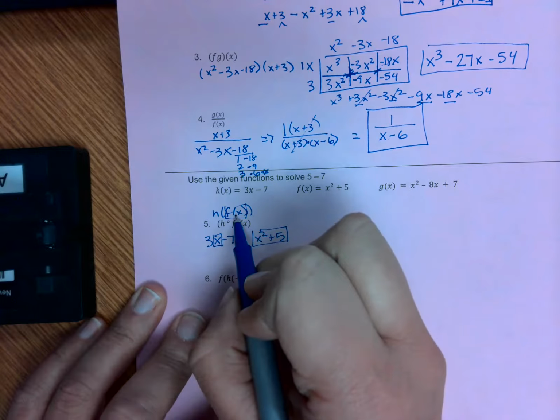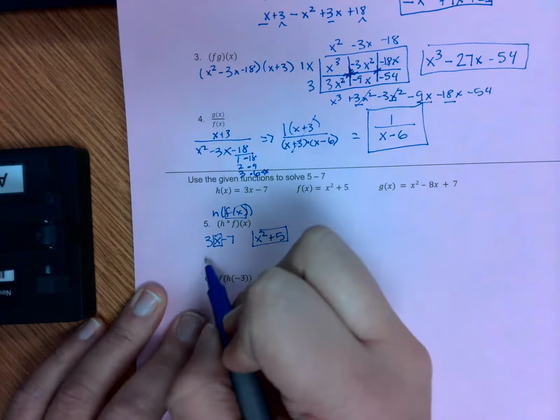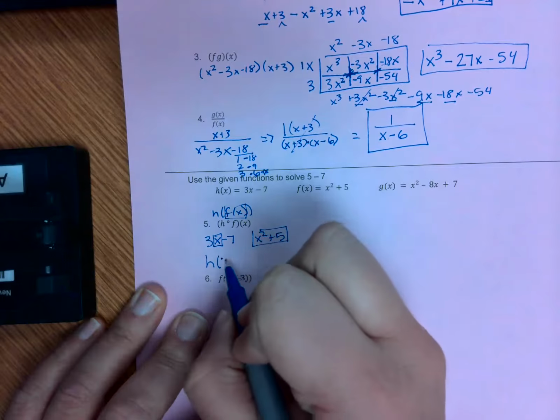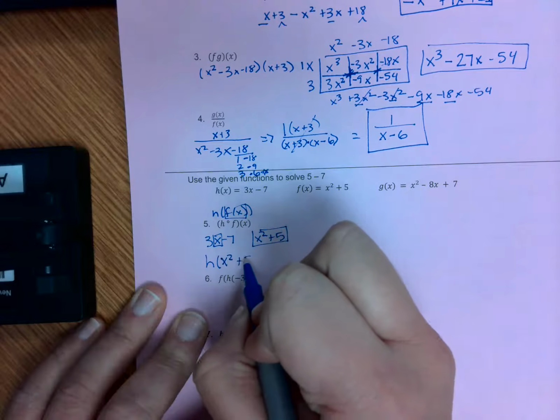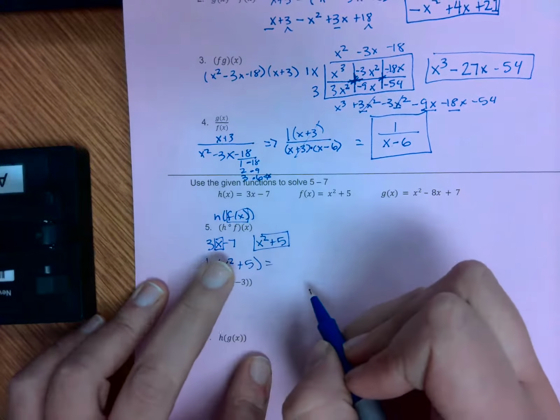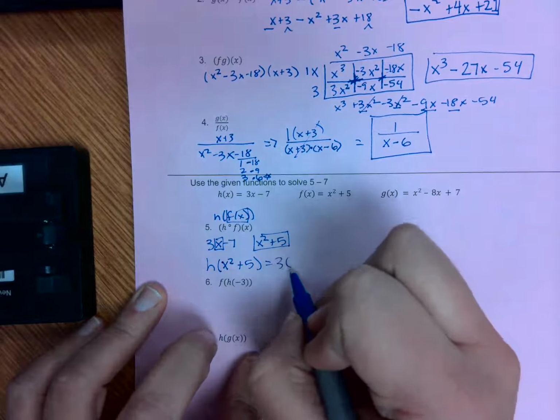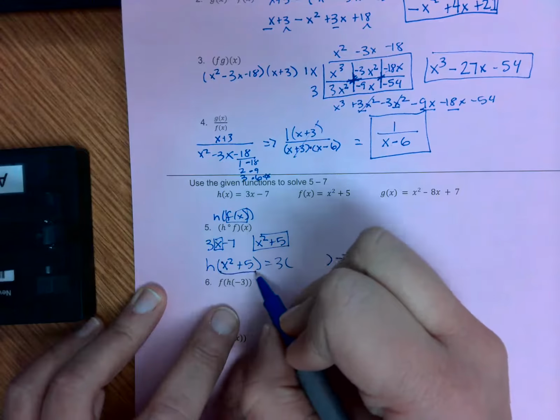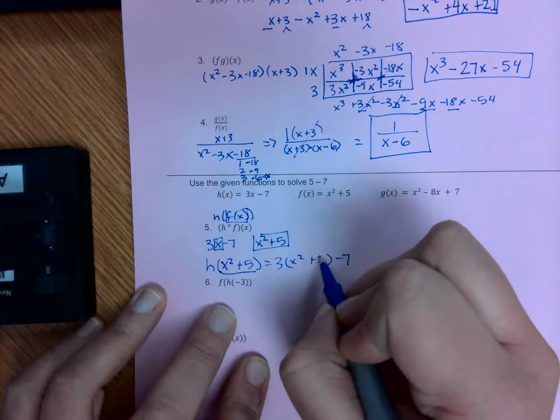So I can replace my function of f with what that's equal to. So I have function of h, and then inside that function of h is my function of f, which is x squared plus 5. So if I look at my function of h right here, this is 3 times x minus 7. I'm replacing this whole thing, x squared plus 5.